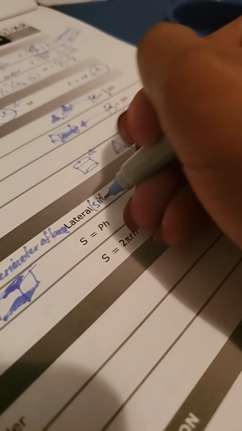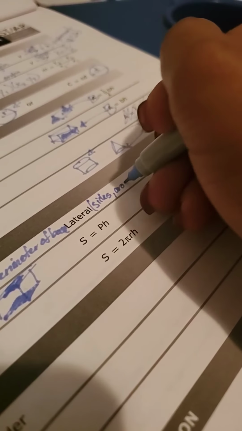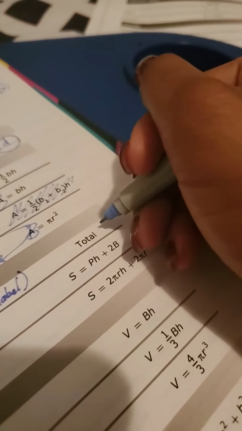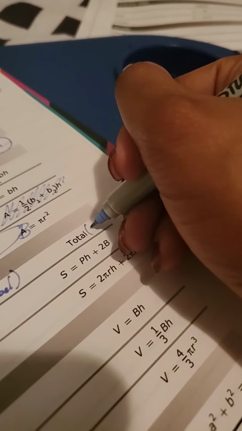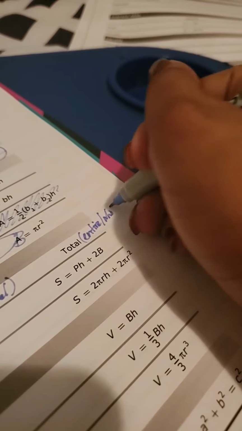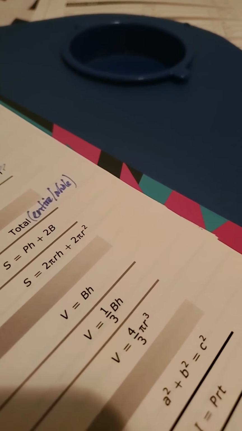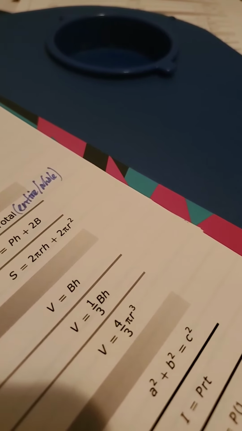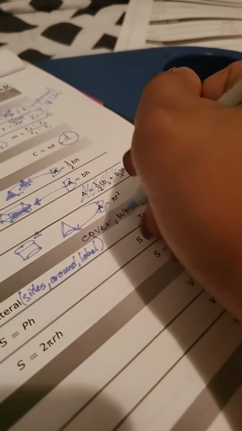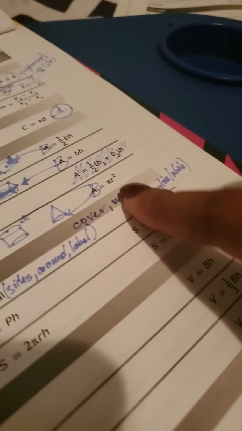Lateral, your keywords are going to be sides, around, and label. For total, keywords maybe are going to be entire and whole. But you need to know the keywords for surface area would be cover, wrap, and things such as that. Okay?